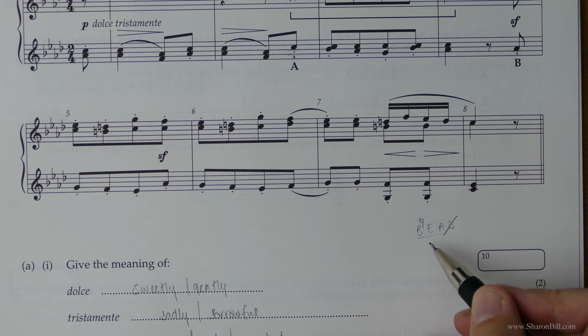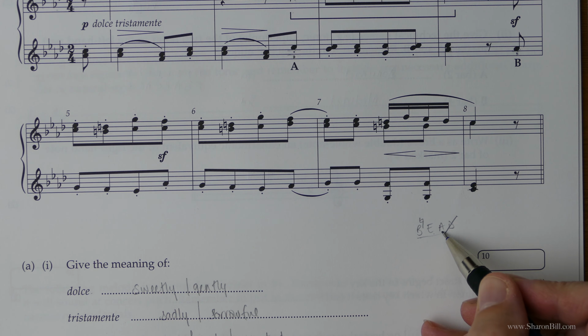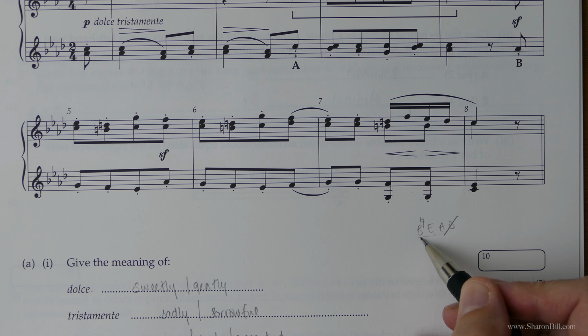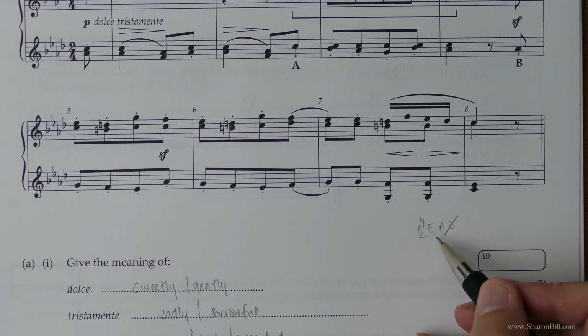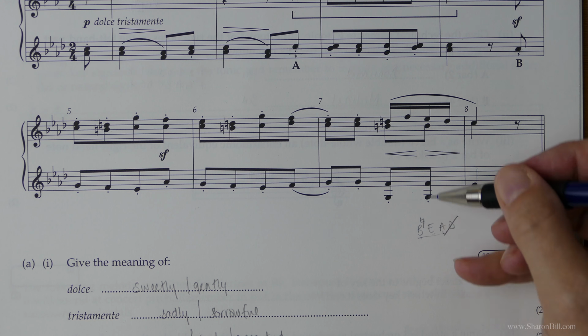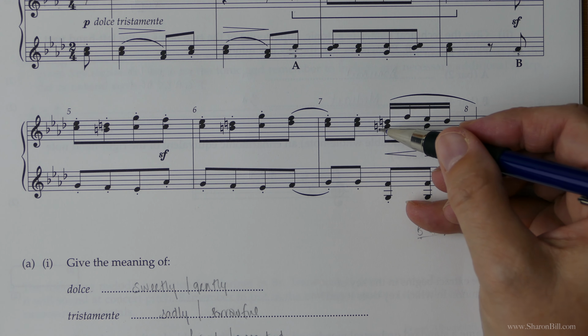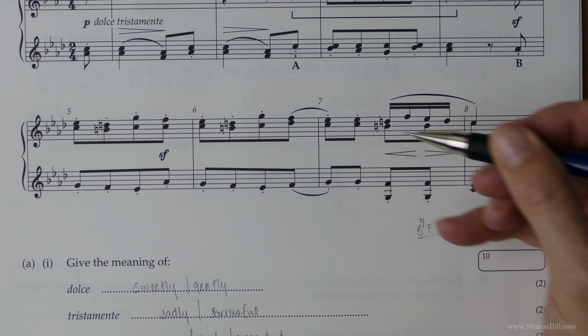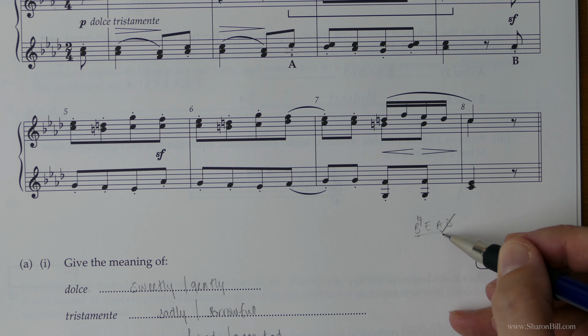Now then, it's not possible to have a key signature of E flats and A flats without a B flat. So there must still be a B flat in the key signature. So we must have a key signature of B flats, E flats, A flats. And so we need to know how to explain the B natural in terms of the key, even though it's present in the key signature.